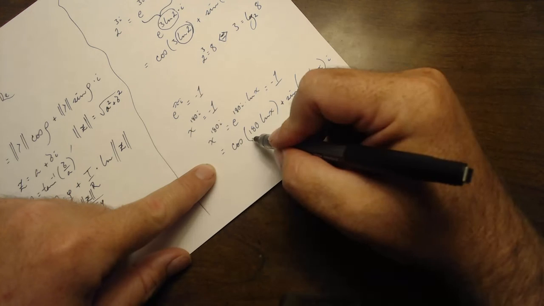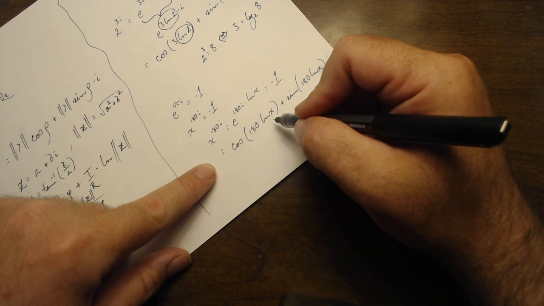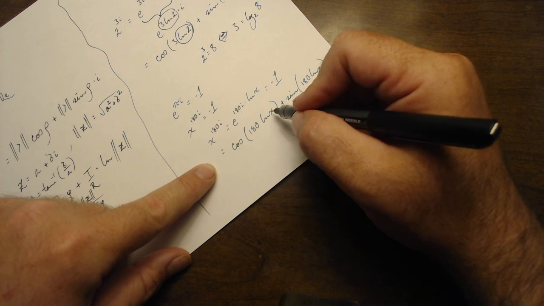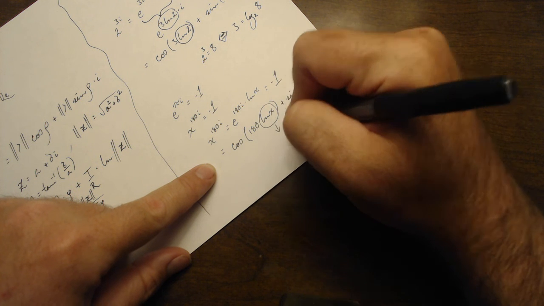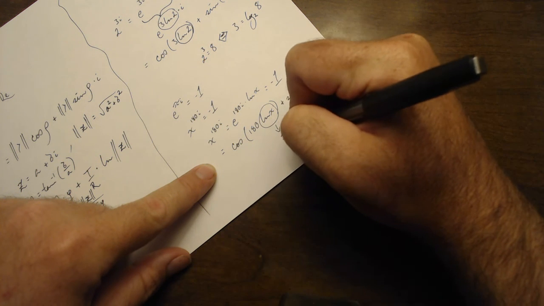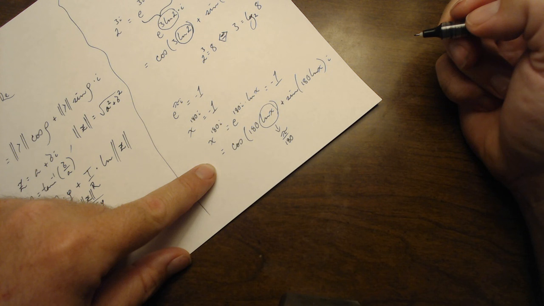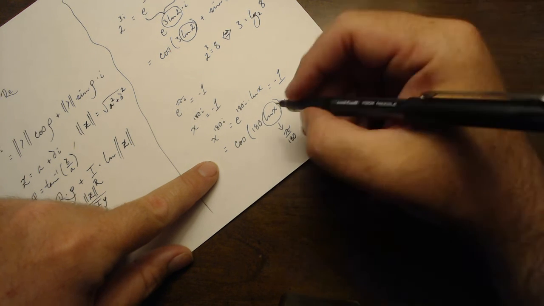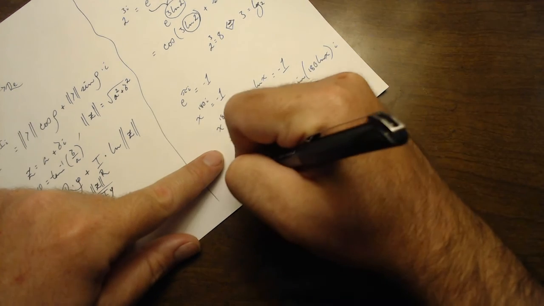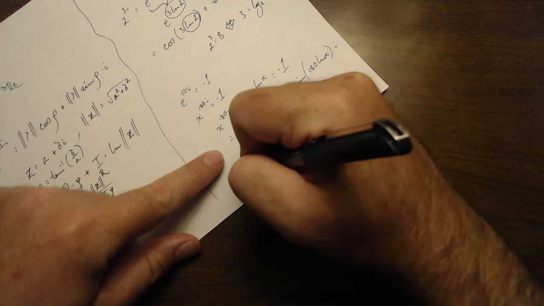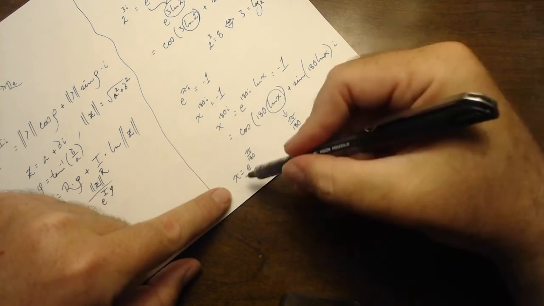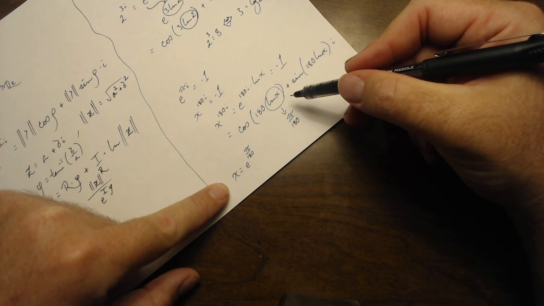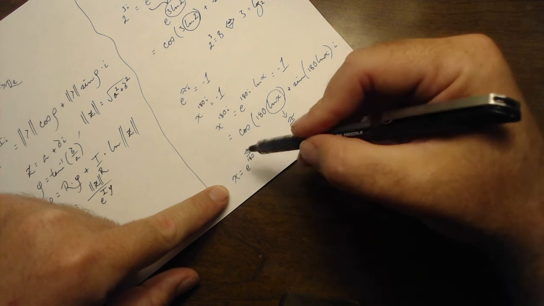So this angle has to be pi radians. So ln of x has to be pi over 180. So x has to be e to the pi over 180. So now, very easily, you can just change your units to whatever you want. If you want to use degrees, you can do this.